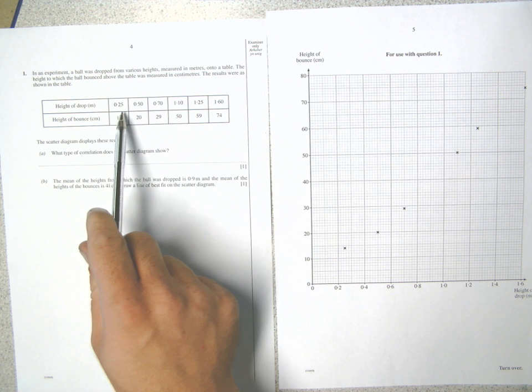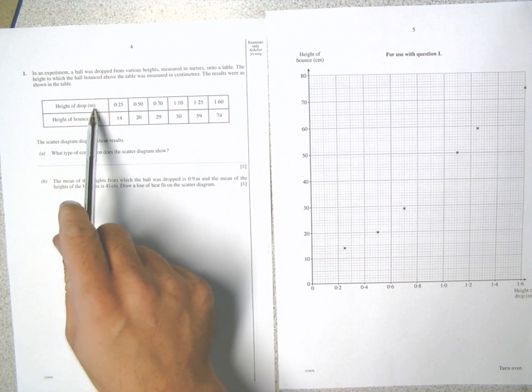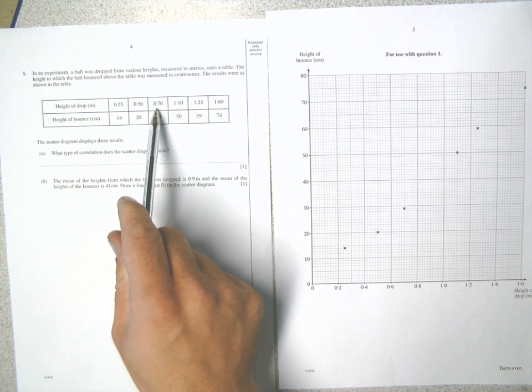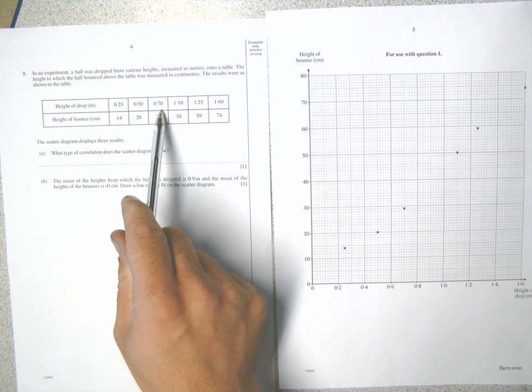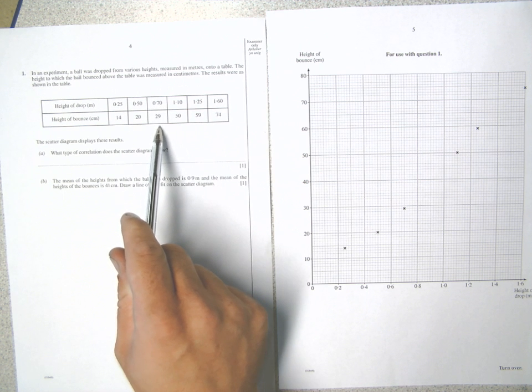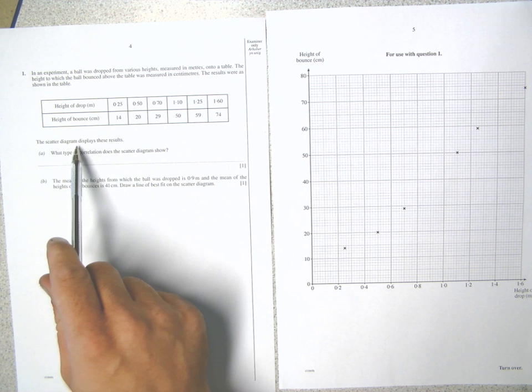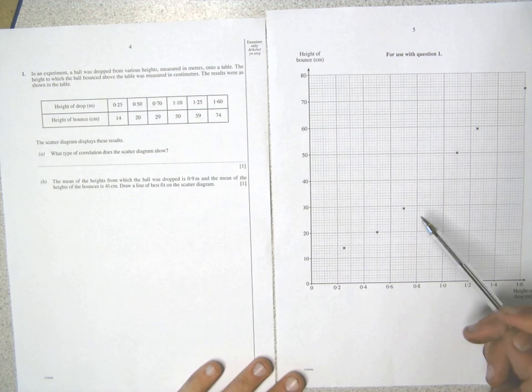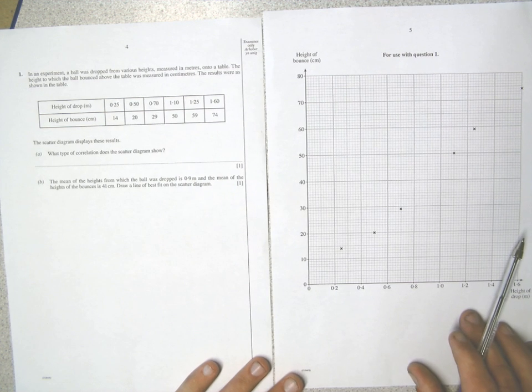So you've got the height of the drop, so 0.25 meters, and then the bounce from that was 14 centimeters. And then you can see as you go along, 0.70 meters, and the bounce was 29 centimeters. So it says the scatter diagram displays these results. They're already on your diagram, already done for you in this case. Okay, the points are already there.